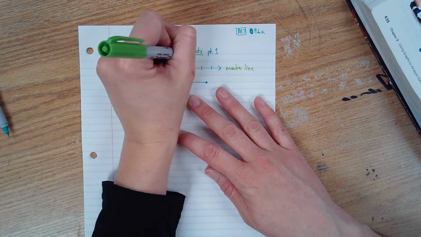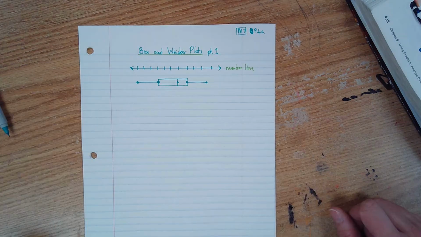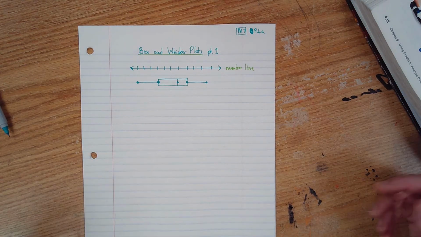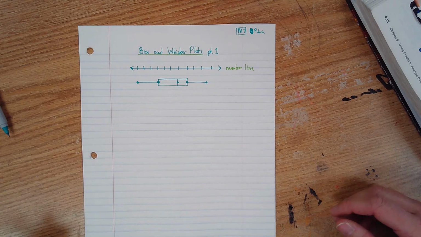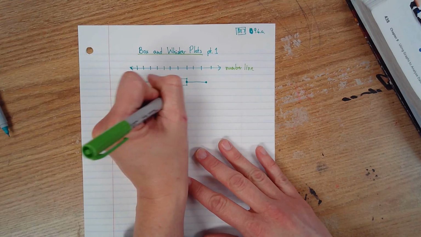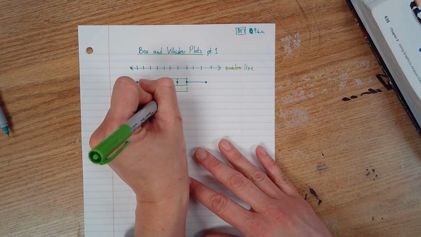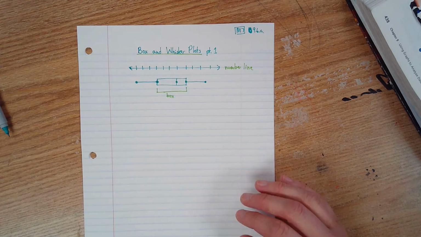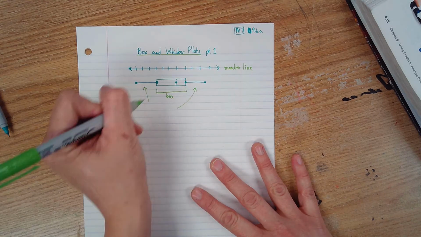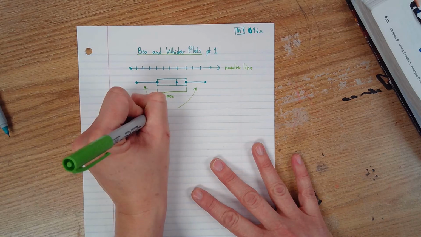All right, so first there's a number line. It could be above the data, it could be below the data, but there's always a number line, okay? And then this section right here we call the box, okay? And then these two sections we call the whiskers, so hence the name box and whisker plot, okay?